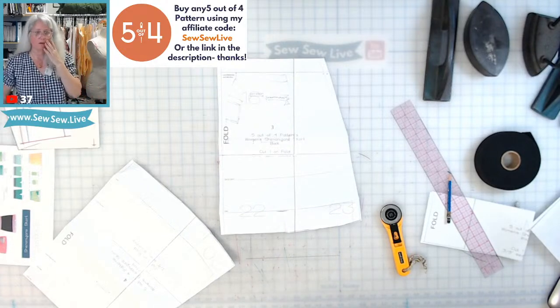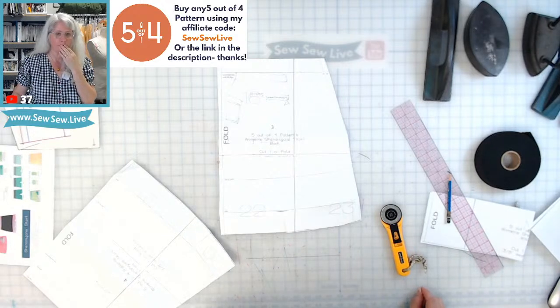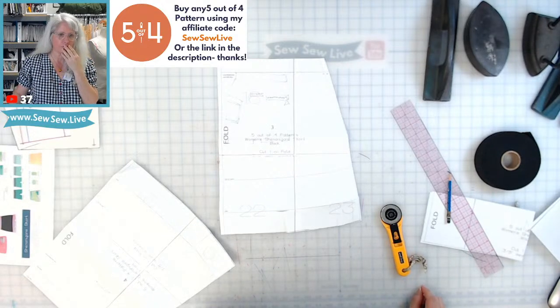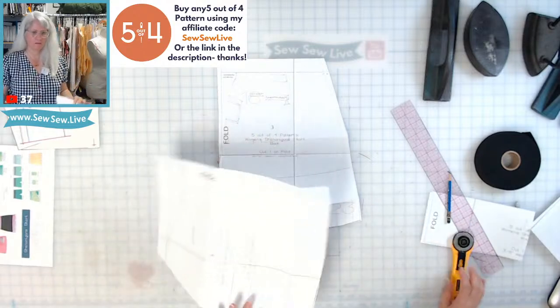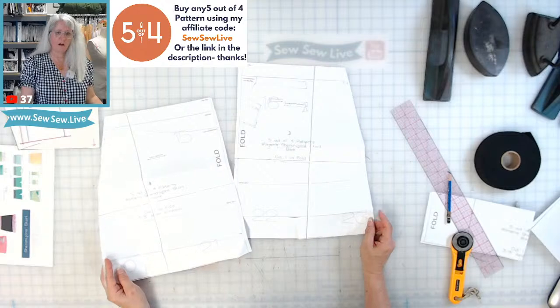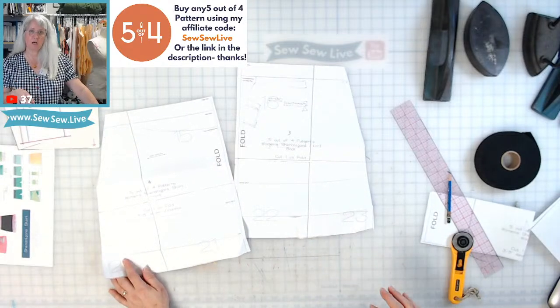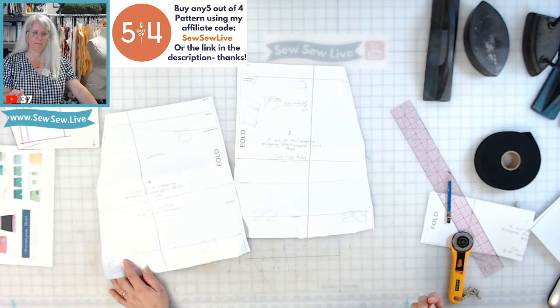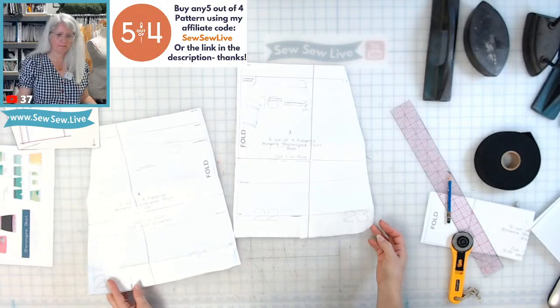Oh, interesting, Rachel. Okay. Interesting. You used to and you hate working with tracing paper. Are you saying that, Michelle, because it's like tracing paper? Is it that thin? Huh.